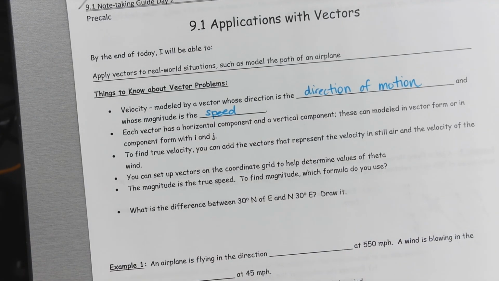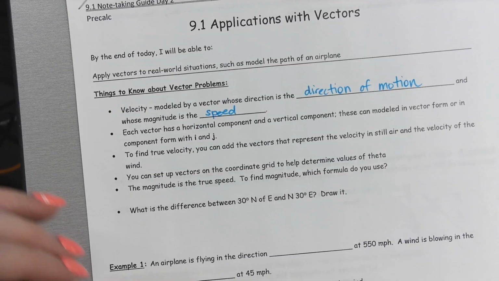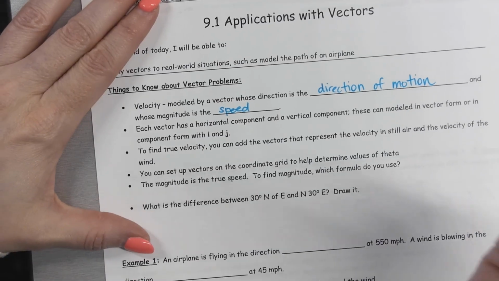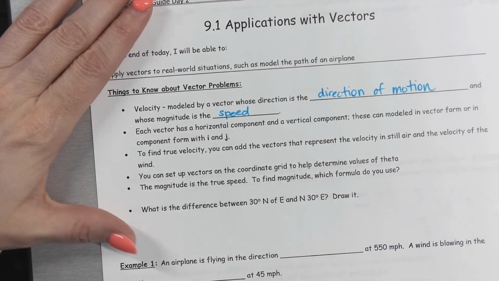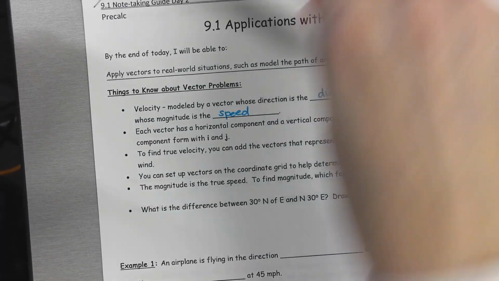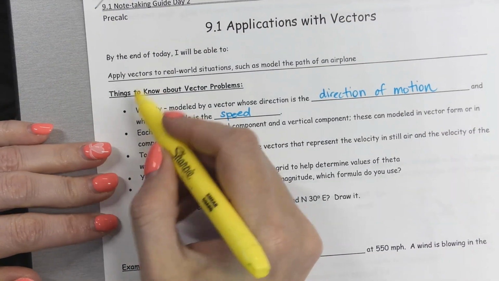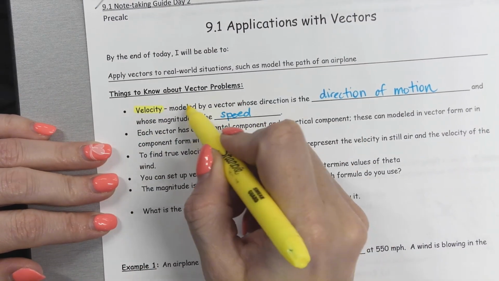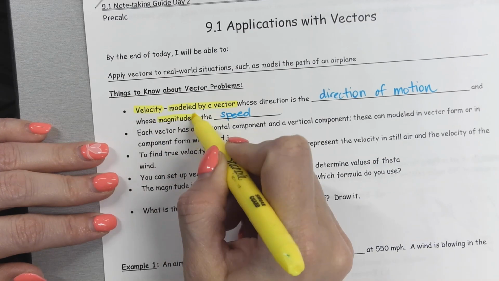Okay, do we remember what the magnitude equation is from yesterday? The magnitude is the square root of, all right, we'll write it down.